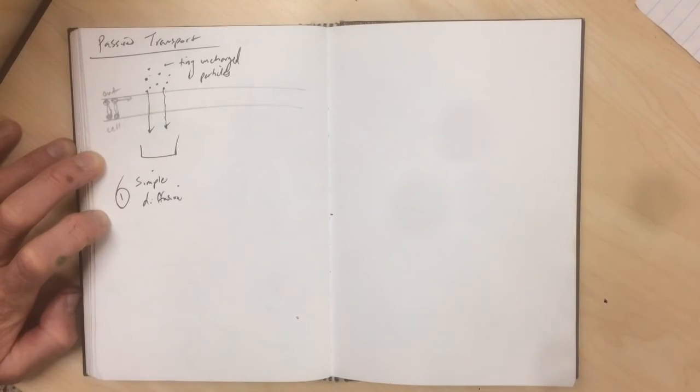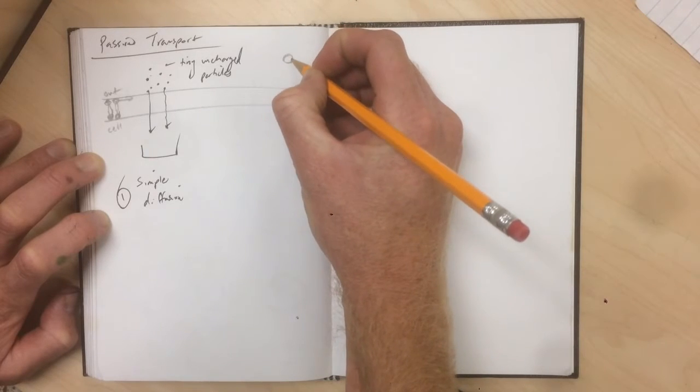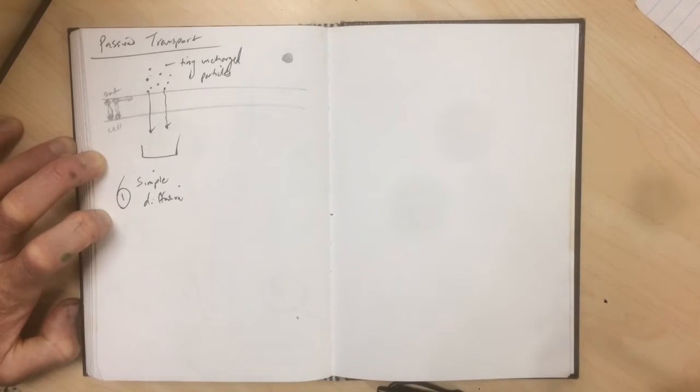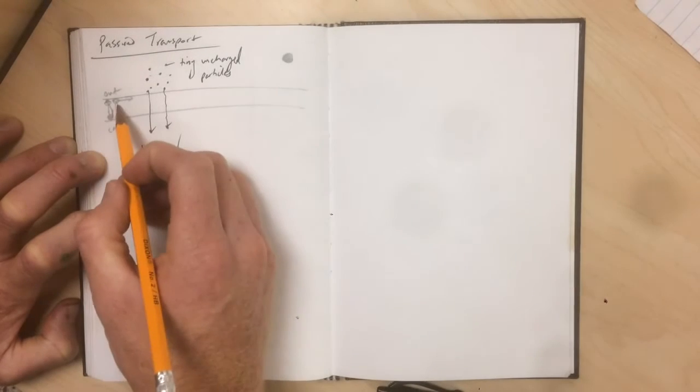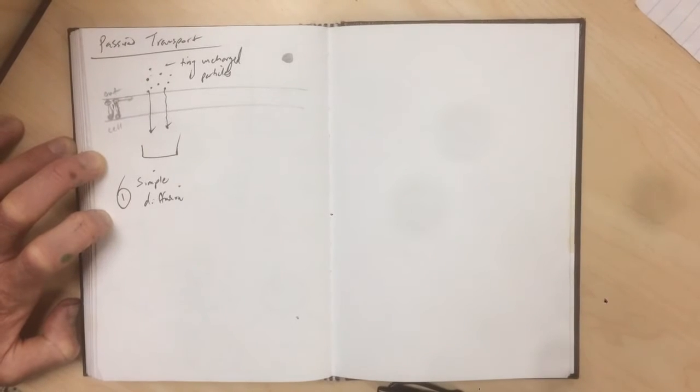The second type occurs when you have, let's say, a big old particle of sugar or something out here. So like a big glucose particle. Now glucose has a charge, so it's going to get repelled by the hydrophobic tails of the phospholipids, and it's just so big it can't squeeze through the plasma membrane.